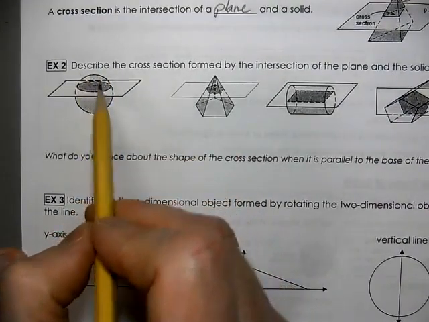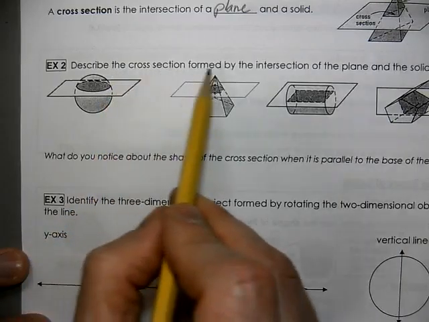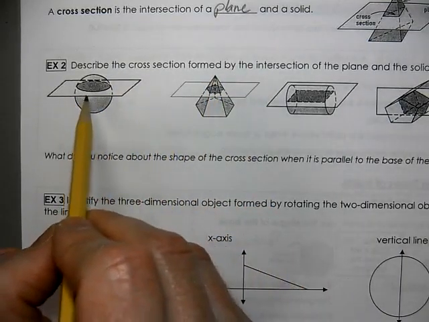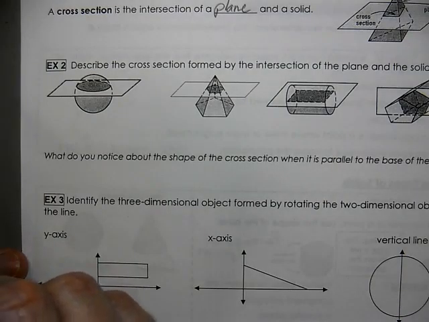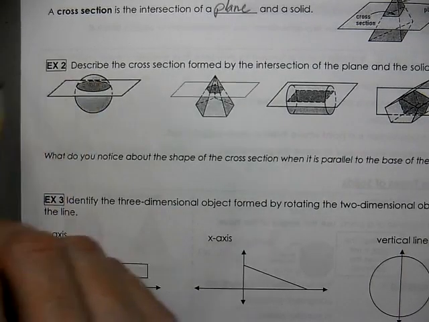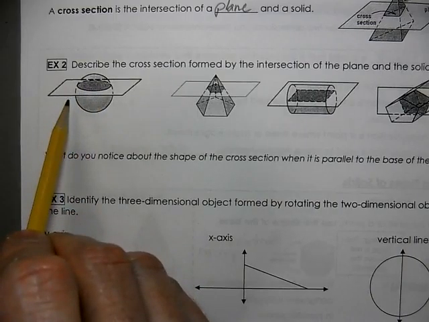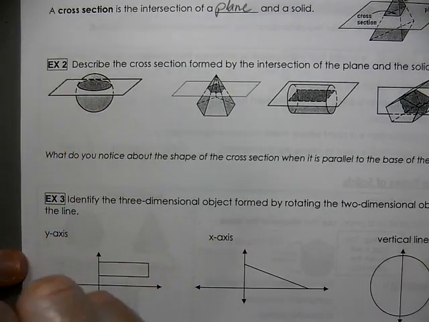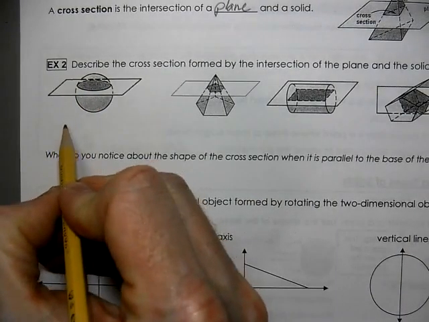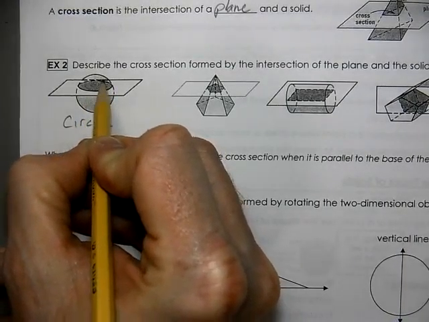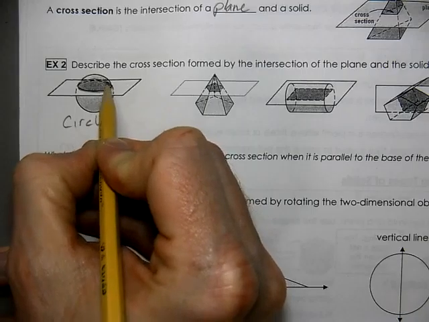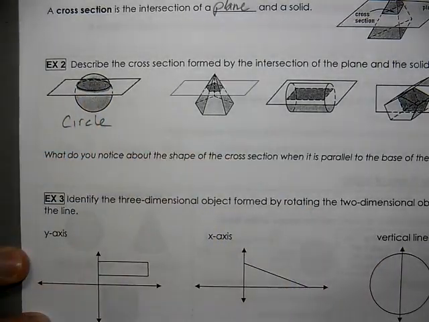So what would be the description of the cross section for this sphere and the plane? So once you removed this top section, what type of stamp, what shape would you be making at that point? You'd have that circle. That would be called your cross section.